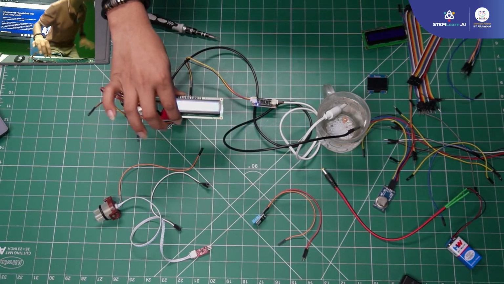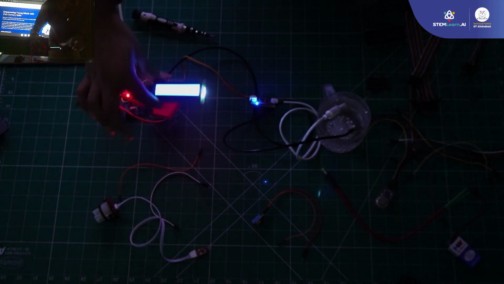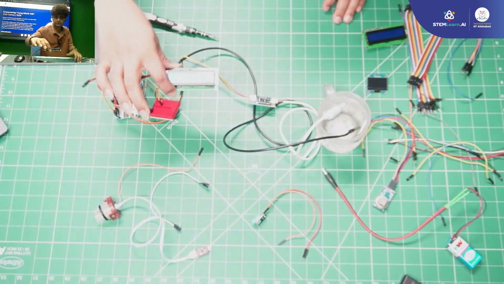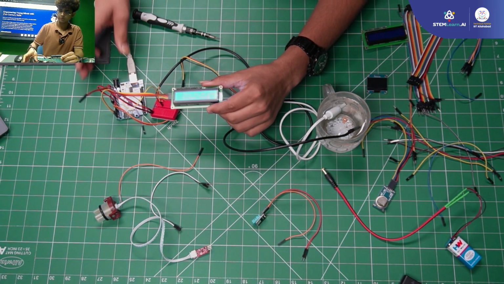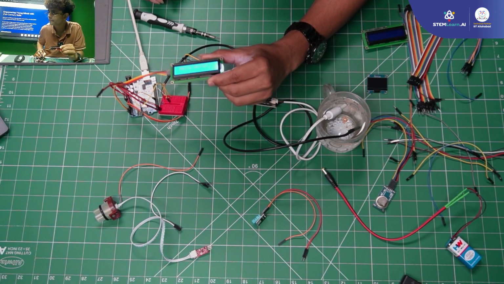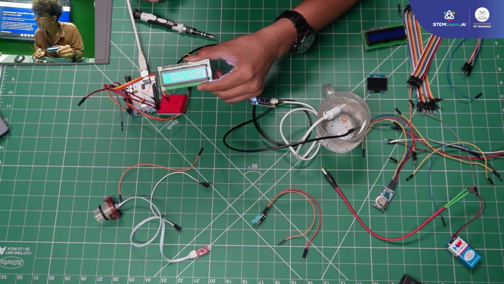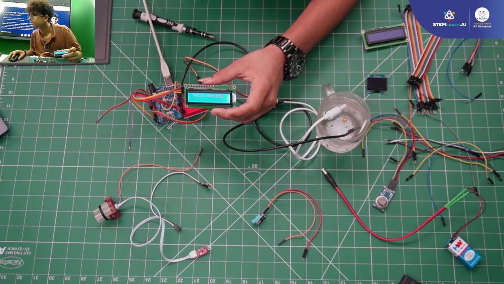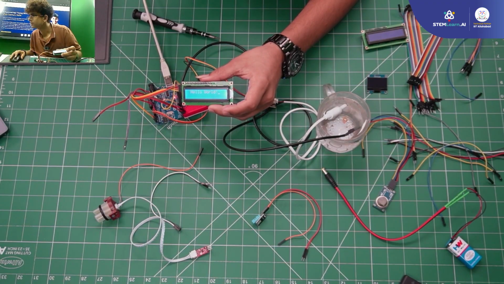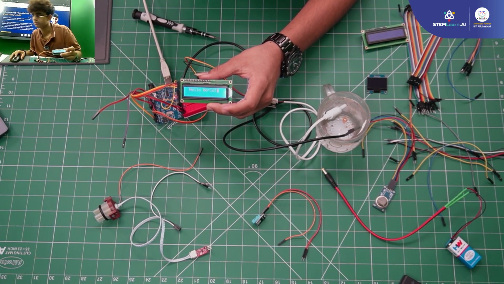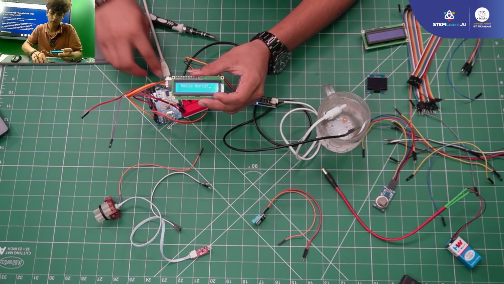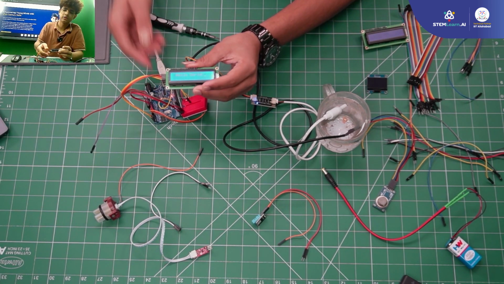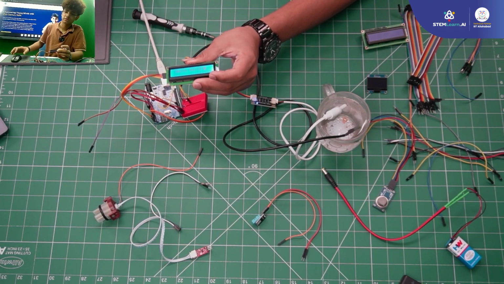Okay, it's still not visible. Now if you zoom in a bit, you will see it is printing hello world. Okay, it's printing. So our LCD test here is done.